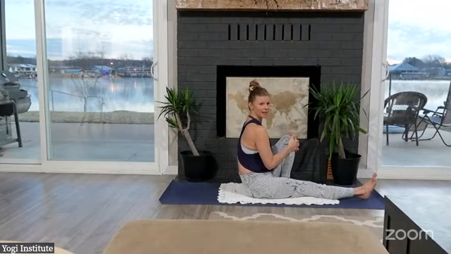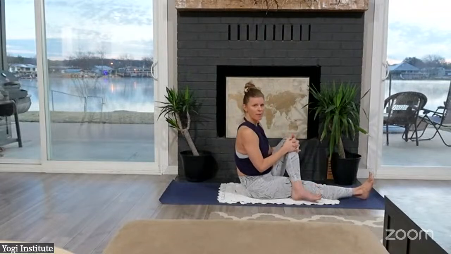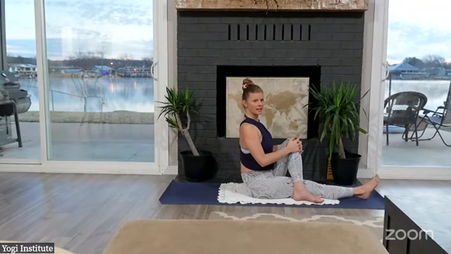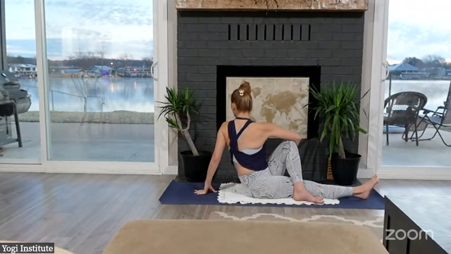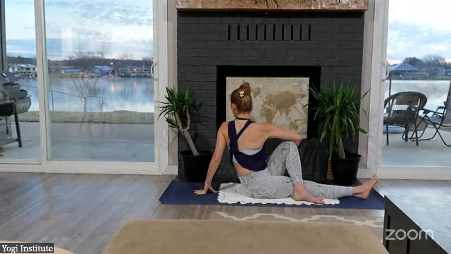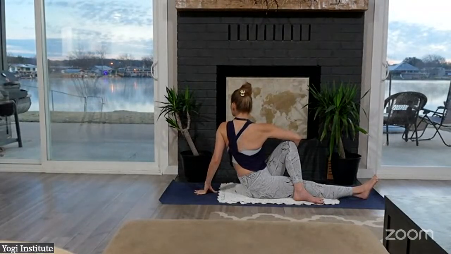Take that left leg over top of the right. Inhale, get nice and tall. And then exhale, let's twist. Draw the left shoulder back, look back, gaze back, deep breaths. Let the breath be the focal point.